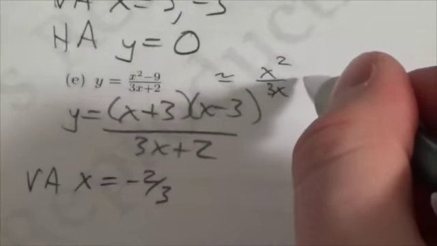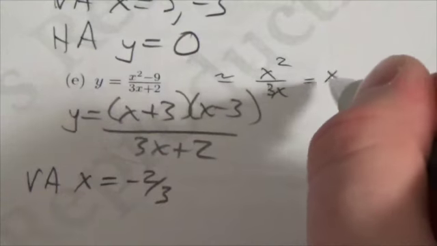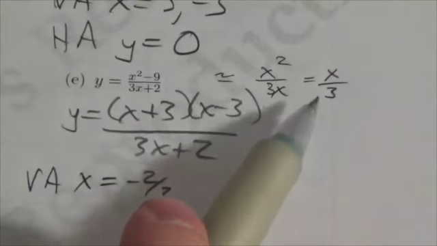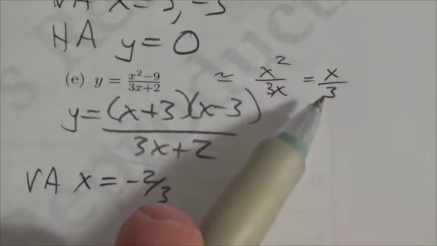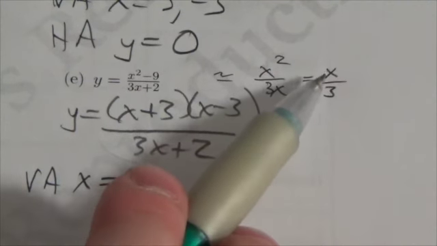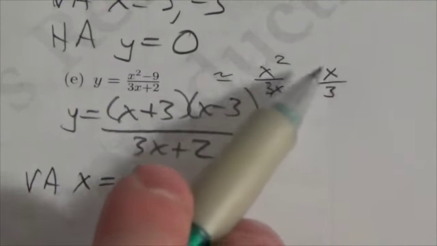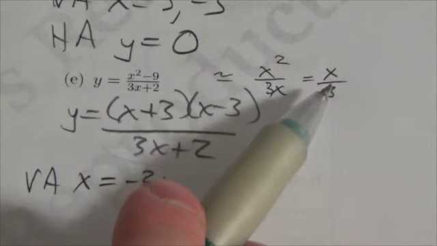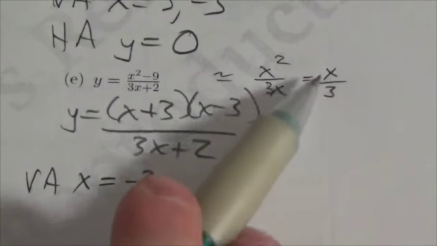Now, if you cancel out the common factor of x, you get x over 3. Now, this is a different thing altogether than what we've seen previously. If x gets large, this whole thing gets large. Okay, so this isn't going to approach a specific value.